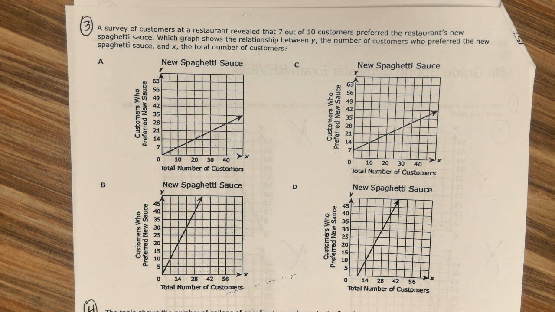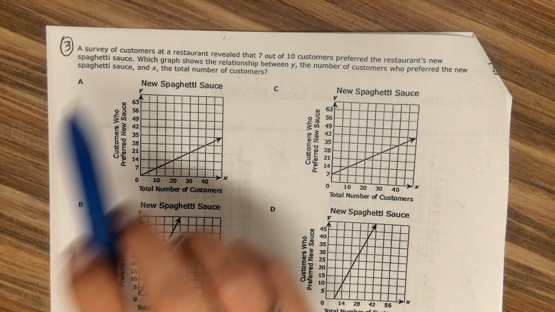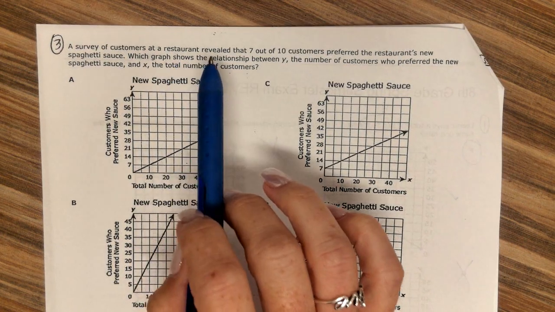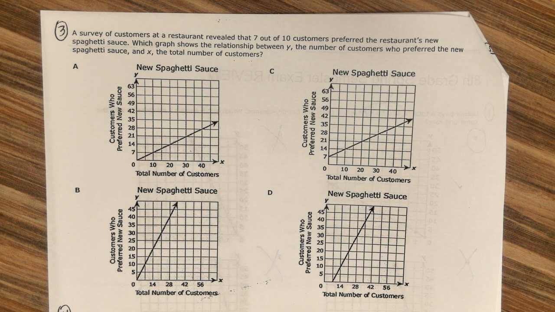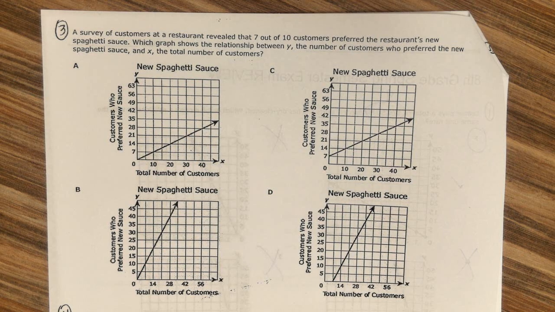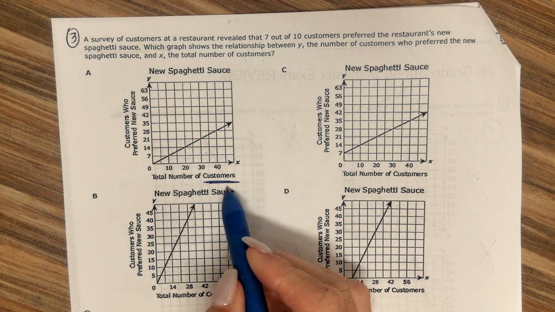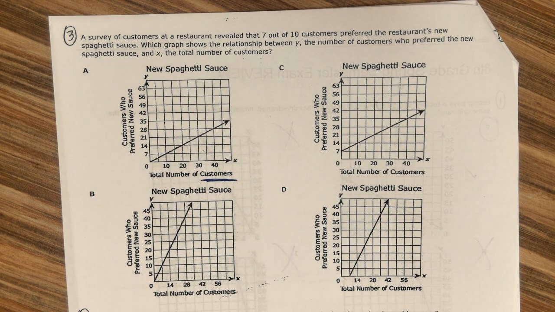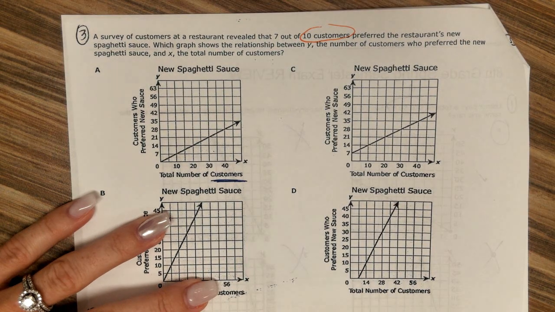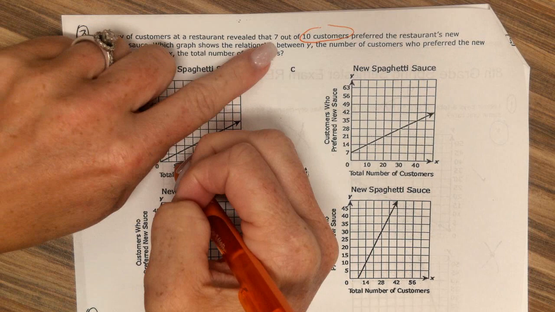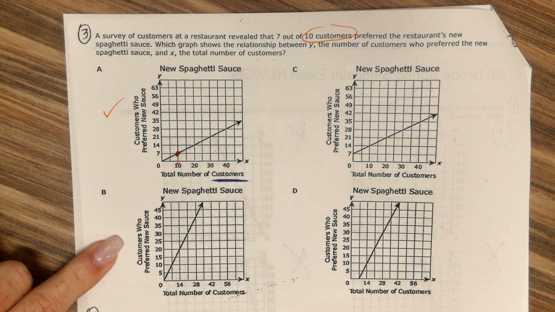Number 3, a survey of customers at a restaurant revealed that 7 out of 10 customers preferred the restaurant's new spaghetti sauce, which shows this relationship. So this is graphing again. What is on the x-axis? Customers. So the number 10, because it says customers, needs to go on the x-axis. So I'm going to 10, and then I'm going to go up to 7. So A is good. But I'm going to check the other ones.